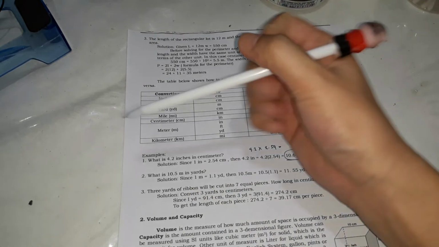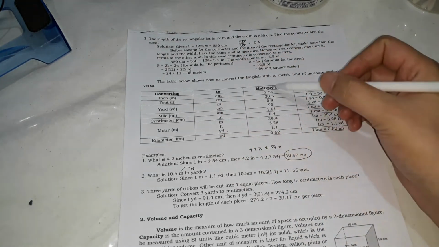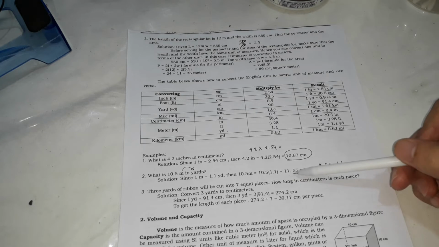What is 10.5 meters in yards? From meter to yard, you multiply by 1.1. So 10.5 times 1.1. The answer is 11.55 yards.